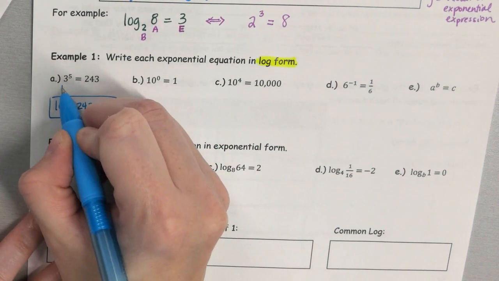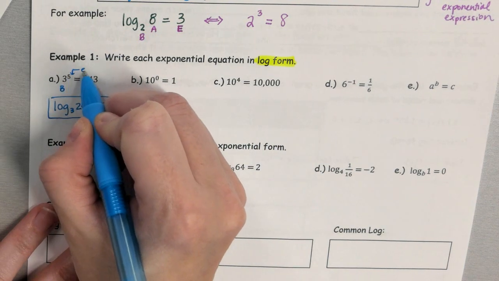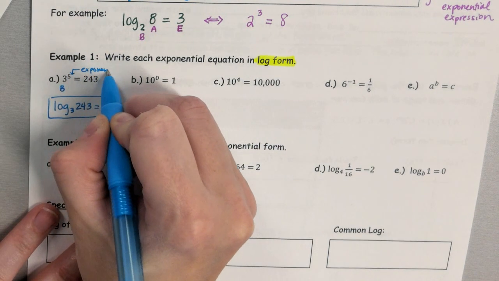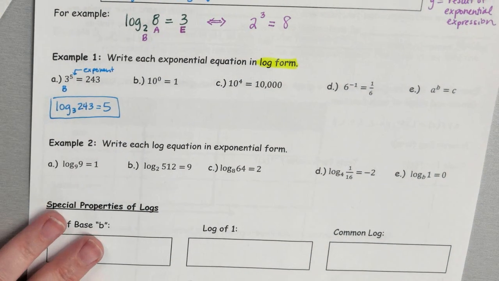Okay, so you have your base. This is your exponent. Notice that the bay is only in log form. So you have your exponent, you have your base, and there you go.